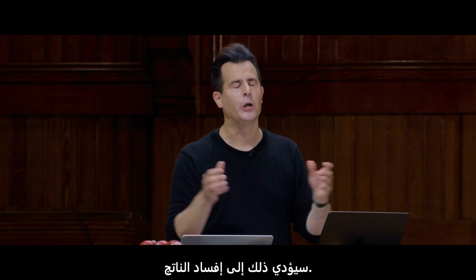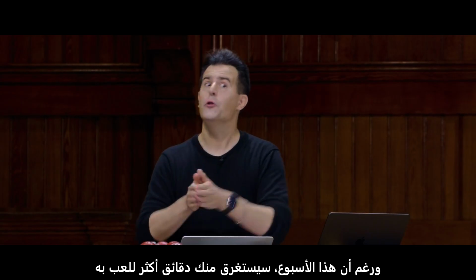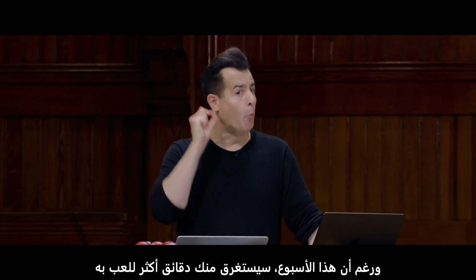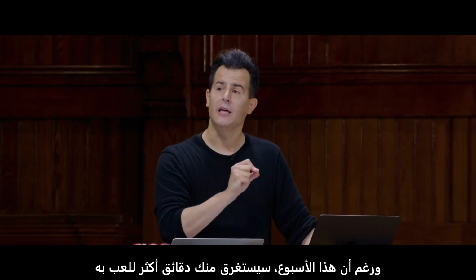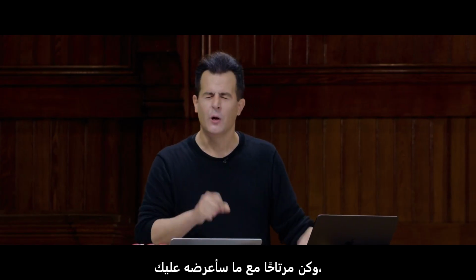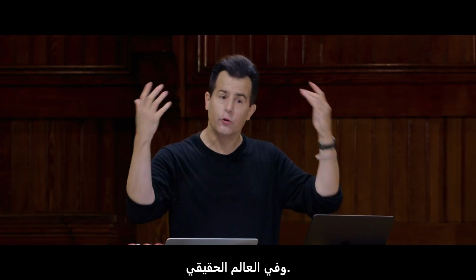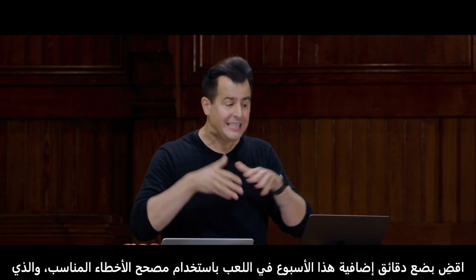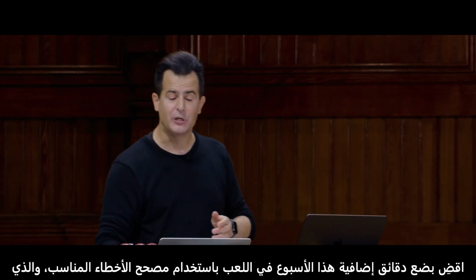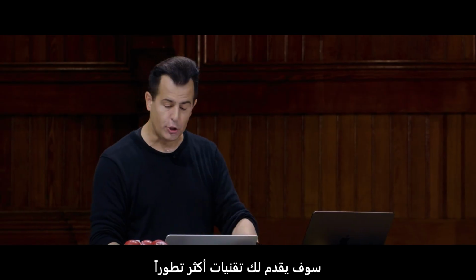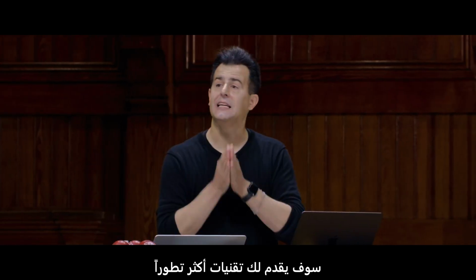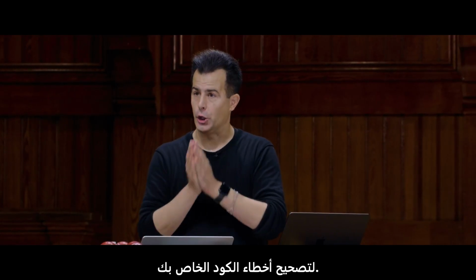It's going to mess up the output. There are better tools. And even though this week it will take you more minutes to play with and get comfy with what I'm about to show you, this will pay off in hours over the course of the term and in the real world. Spend a few extra minutes this week playing with a proper debugger, which is going to introduce you to more sophisticated techniques for debugging your code.